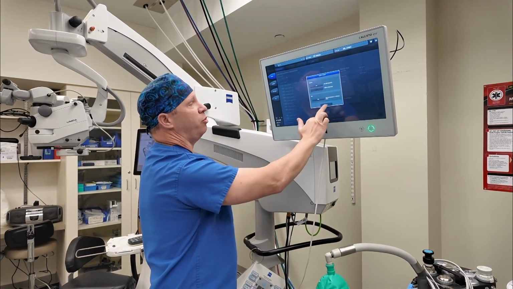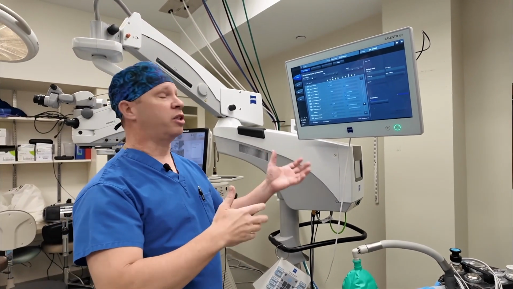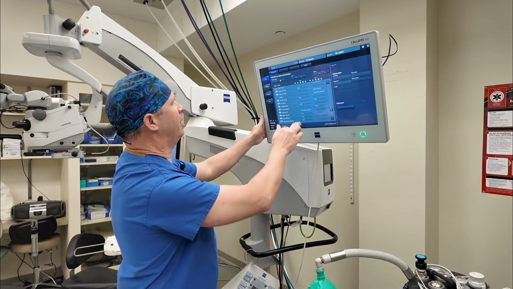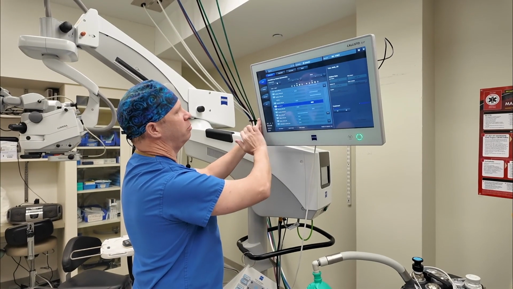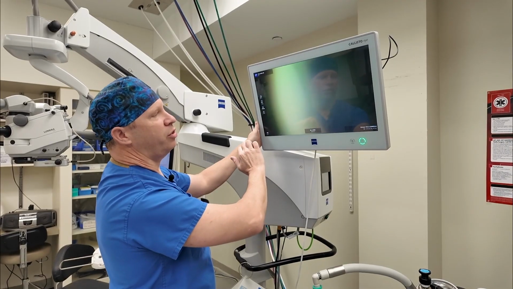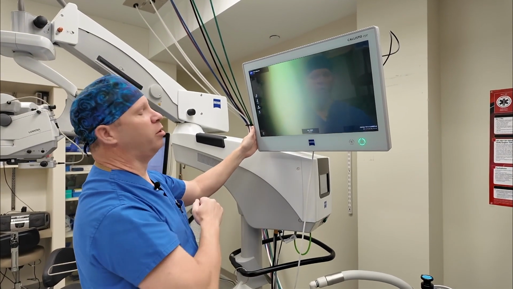So this is going to bring the new information over to Callisto so that we have all the proper markings that we need for the toric IOL. So here's our new data. We'll bring that patient in. And now the new toric IOL will show up on our screen.